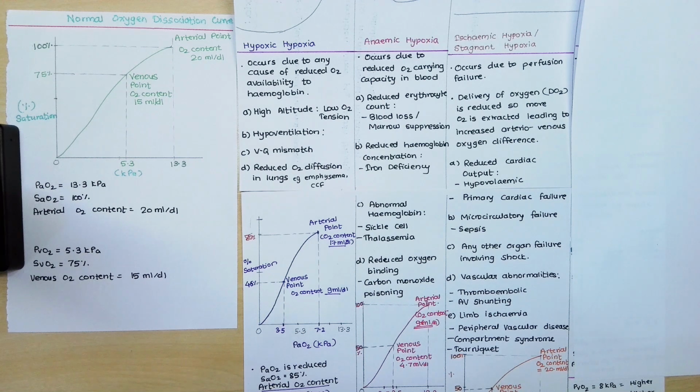The causes are reduced cardiac output due to hypovolemia or primary cardiac failure, microcirculatory failure, for example, sepsis, any other organ failure involving shock, vascular abnormalities like thromboembolic events or arteriovenous shunting, limb ischemia like peripheral vascular diseases, compartment syndrome, or use of tourniquet.